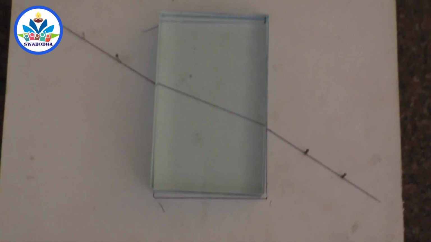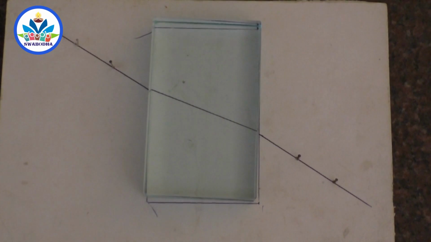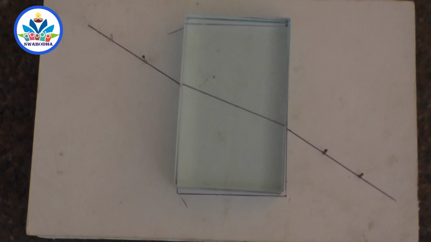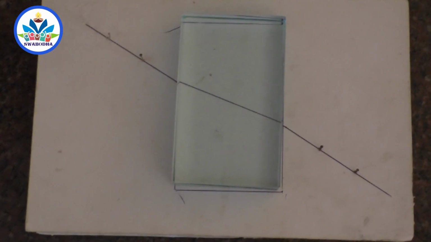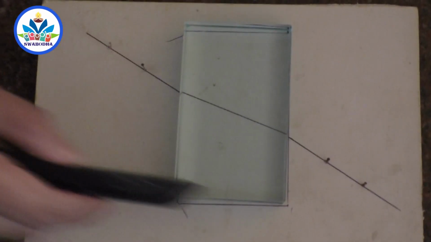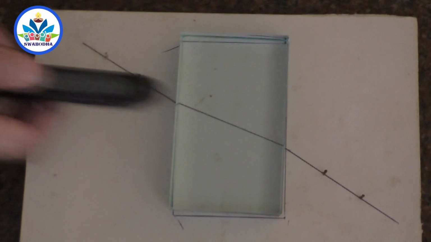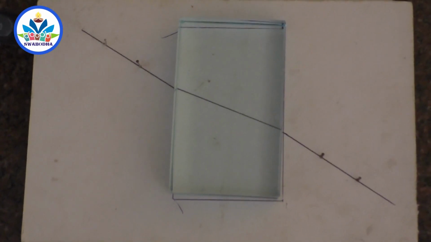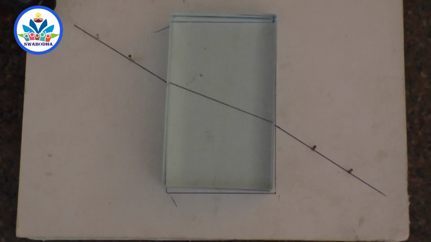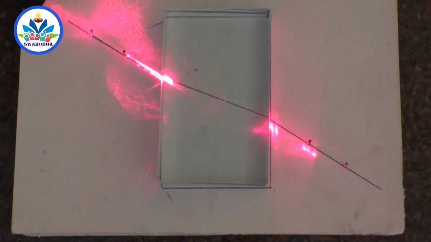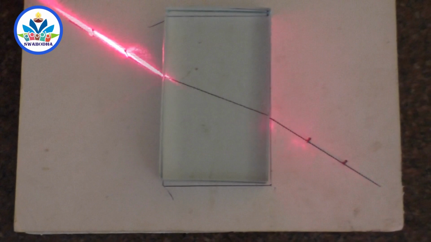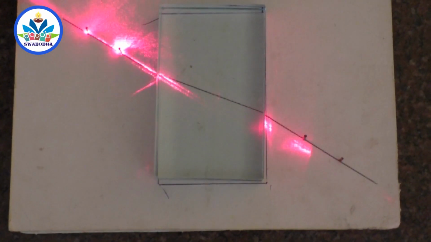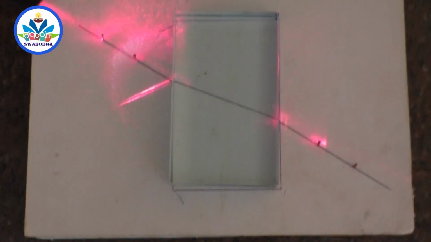Now let us see some of the practical aspects of what we have studied in this class. Practically, how can we show refraction. So this is a glass slab, rectangular glass slab. Already we have shown the path of the light here. Suppose if I take a laser beam and put it like this, you can see how it moves. So I can adjust the laser beam such that it moves in a particular direction like this in the path which is shown.